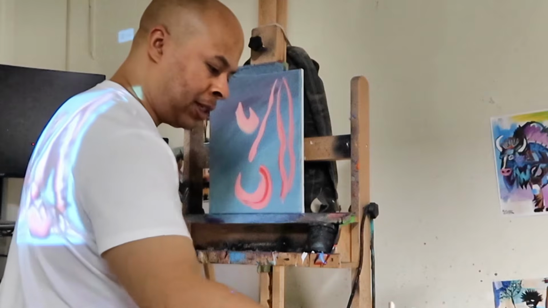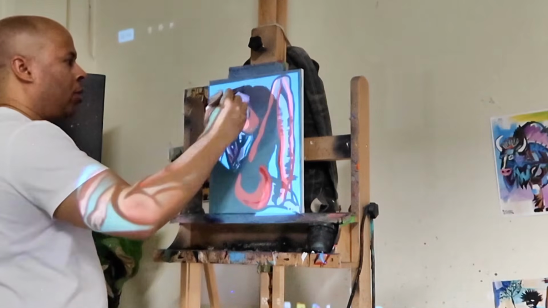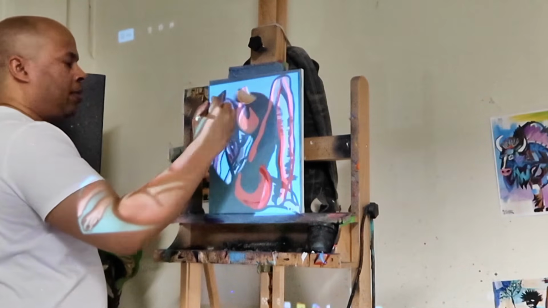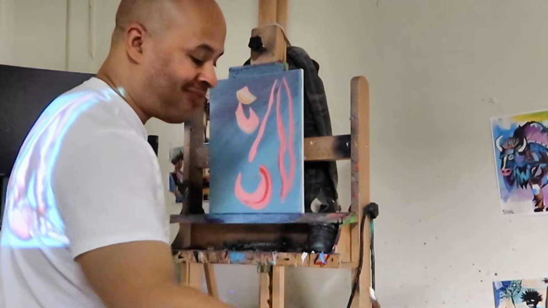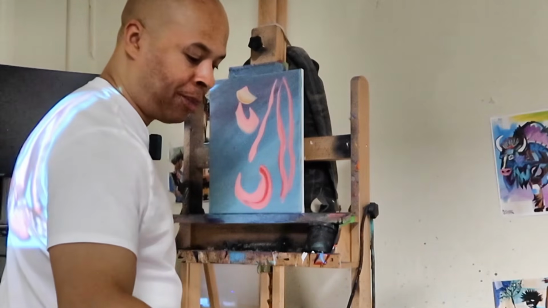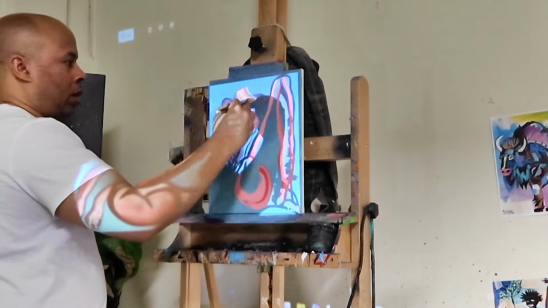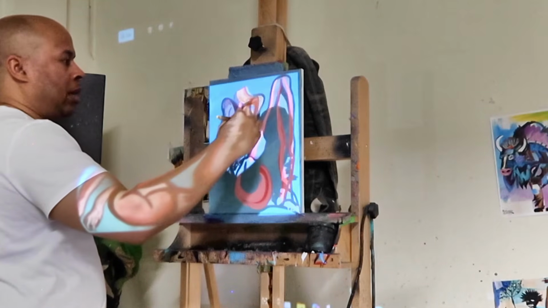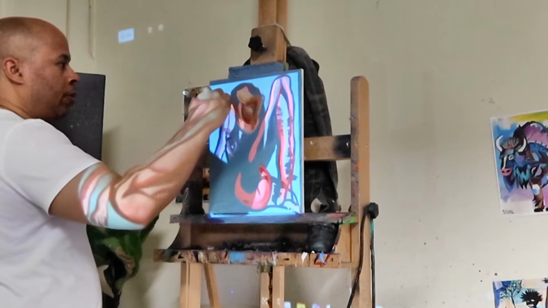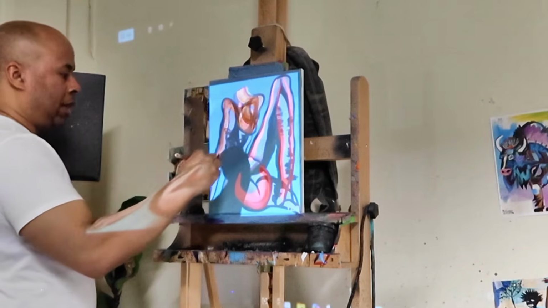I love doing it like this because I'm going to show you it all comes together when you blend it. I don't know if you know this about Corbellic or not, but I'm kind of a blending specialist. I don't really do it all the time, but that's how I started off doing my art. I was doing a lot of blends.